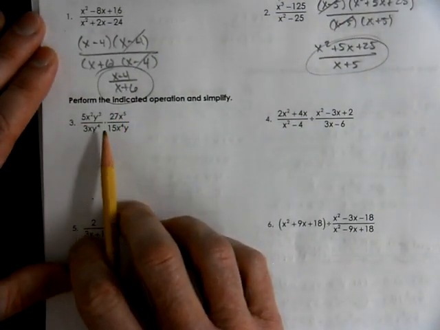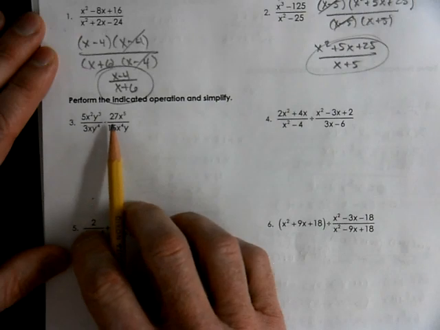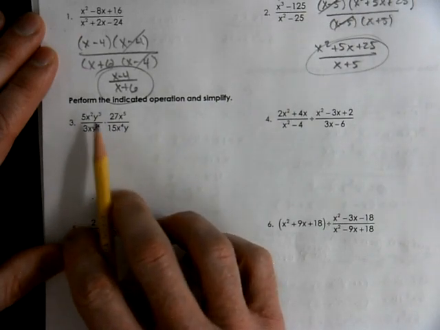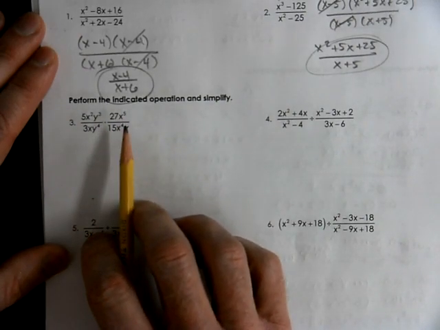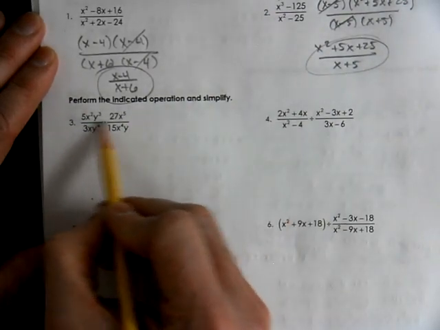Okay, now we're multiplying together. Well, these are all monomials. There's no adding and subtracting going on. So we can just reduce. It's like one giant fraction.